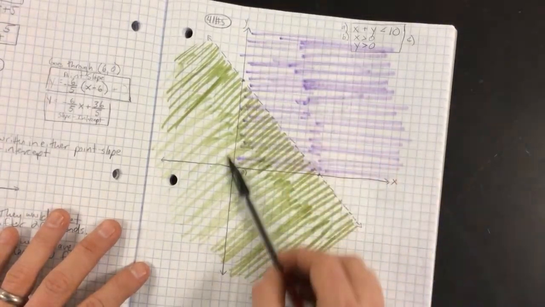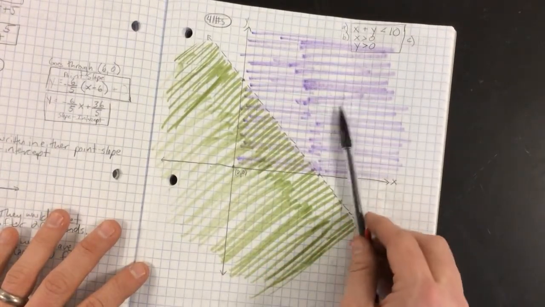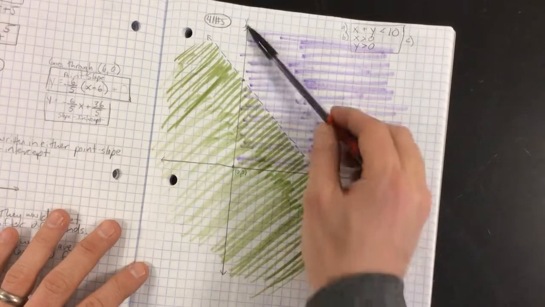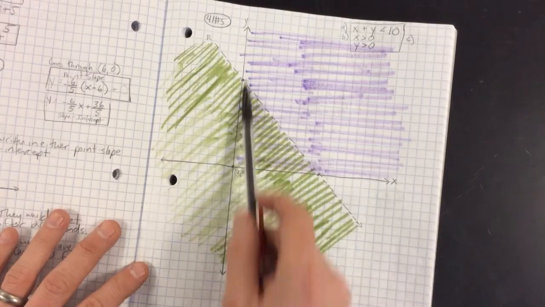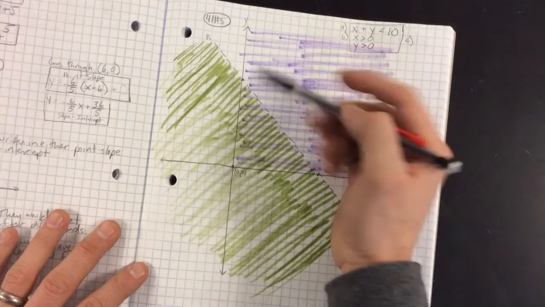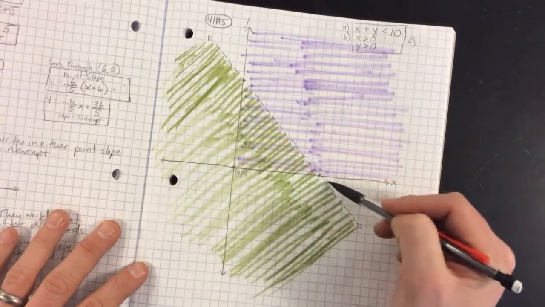Then in purple, I shaded all of the points whose x and y coordinates were both positive. And that's the first quadrant here, not including the x and y axis. So that's shaded in purple. And then the intersection of those two is this triangular region right here.